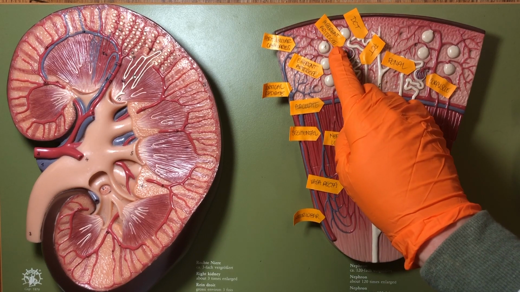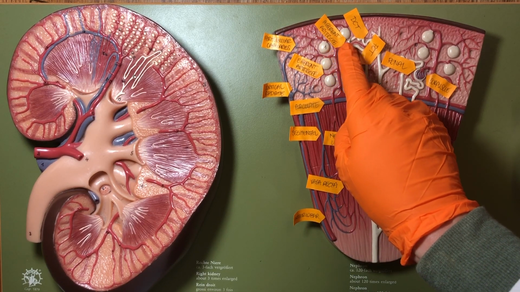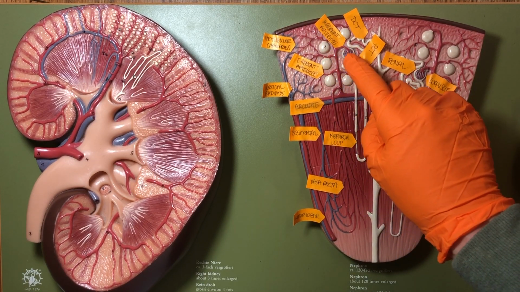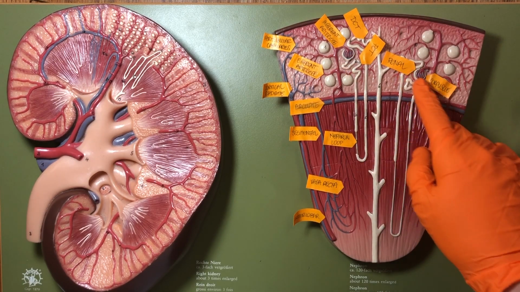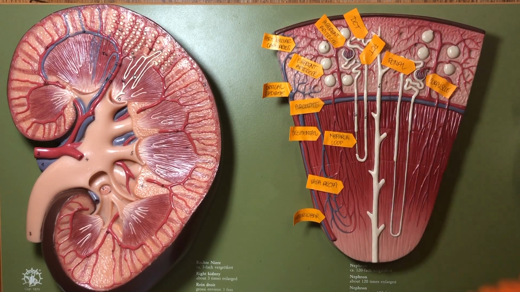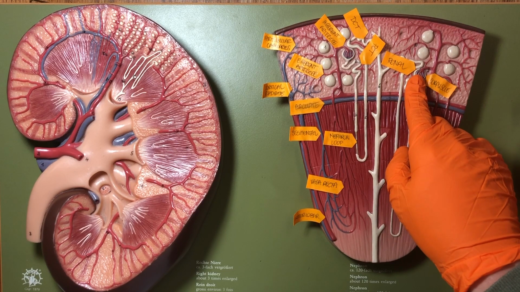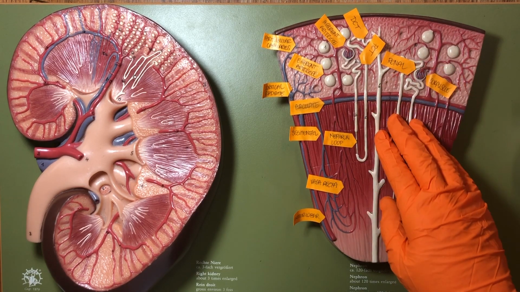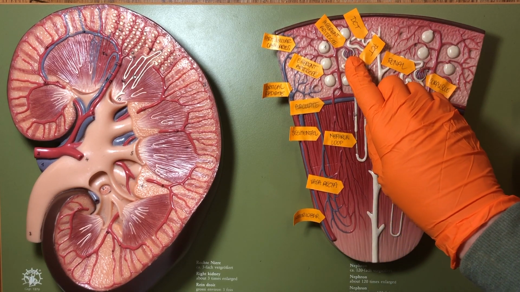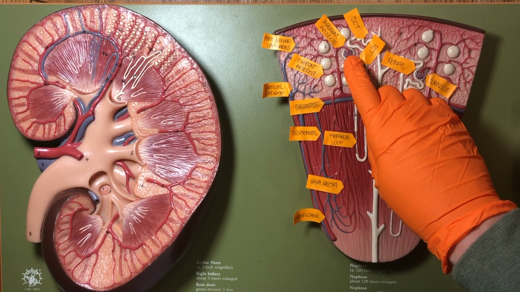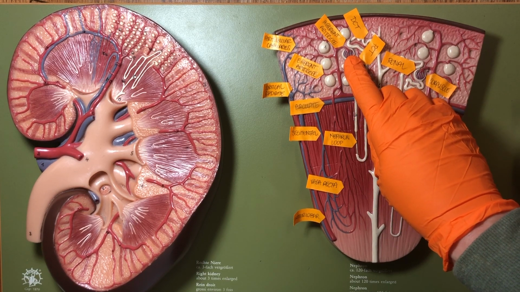This afferent arteriole is going to go into this structure here called the renal corpuscle. So we call this whole structure the renal corpuscle. And I'll come back to that in a minute. This ball of capillaries we see inside here, that is the glomerulus.